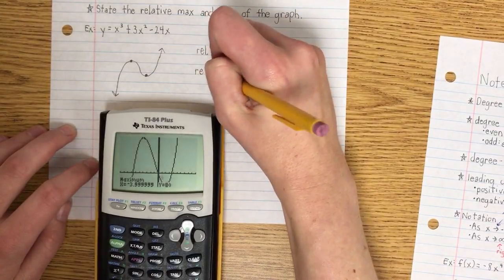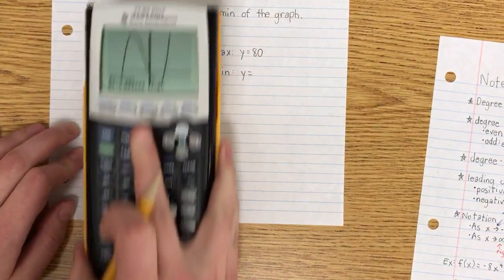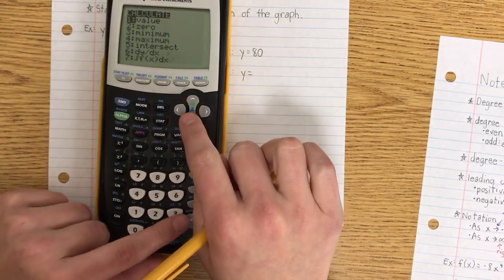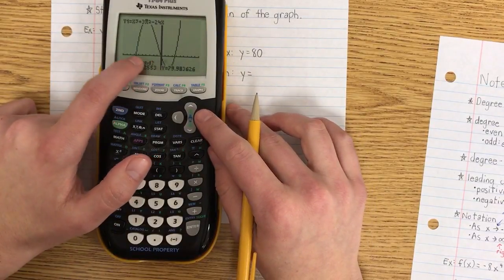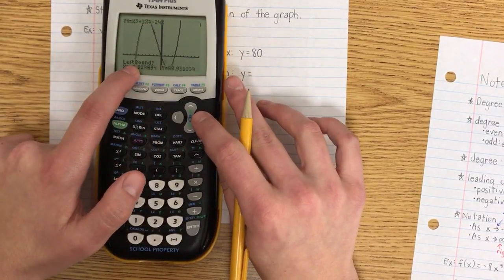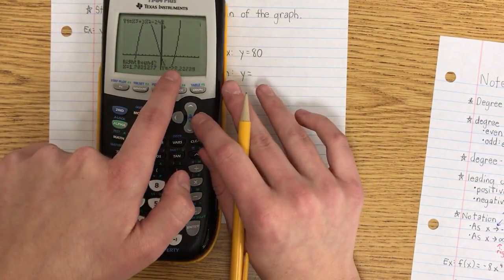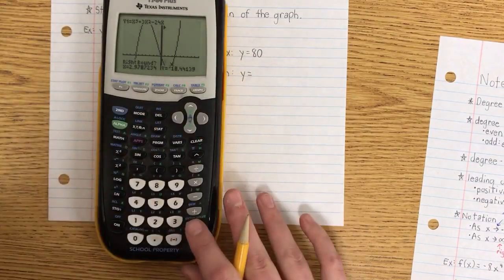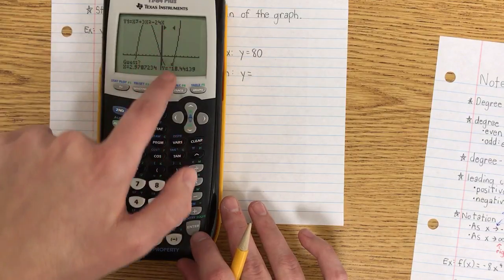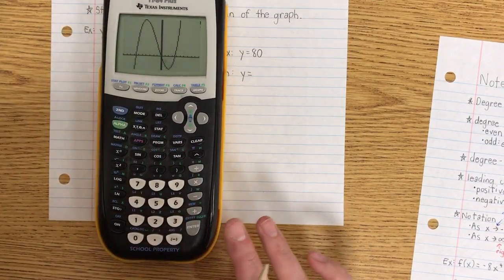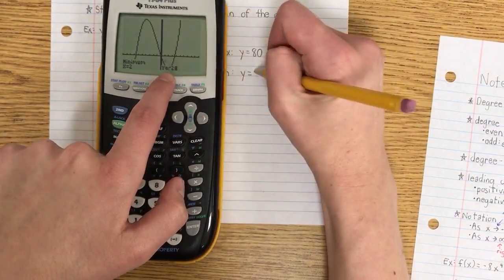And my relative min, let's go ahead and find that. Go to second trace. Now we're looking for the min, enter. My cursor is flashing way up here. I want to go to the left of my min. So I want to go about there, hit enter. I want to go to the right of it. It's flashing, hit enter. See how up there I've got my arrows somewhere between here and there. Down below there's my relative min. I hit enter again because I want it to guess. And my y value of my relative min is at negative 28.